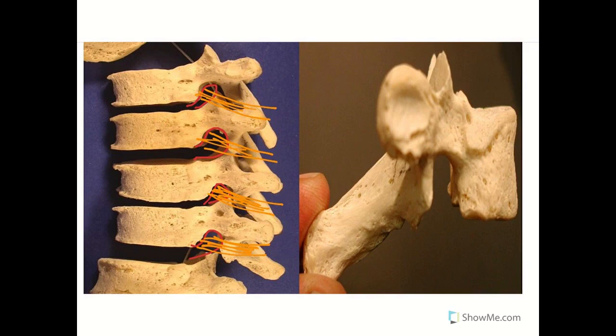And this is the side view of the vertebra. Here you can see the superior articular processes. These are the two superior articular processes and these are the two inferior articular processes. Superior articular processes are for articulation with the above vertebrae, and the inferior articular processes are for articulation with the below vertebrae.